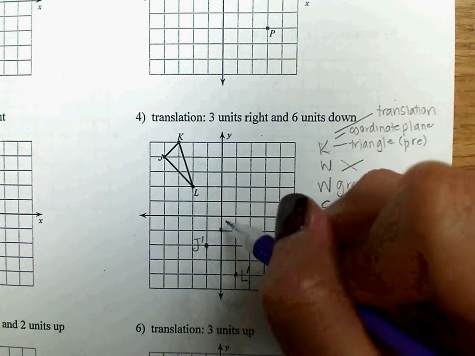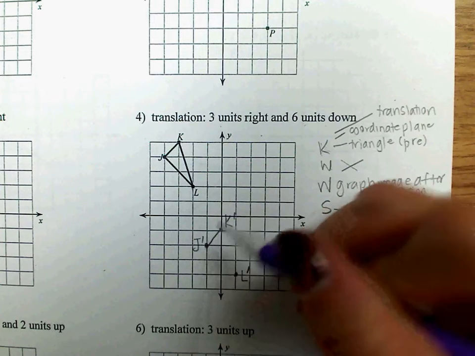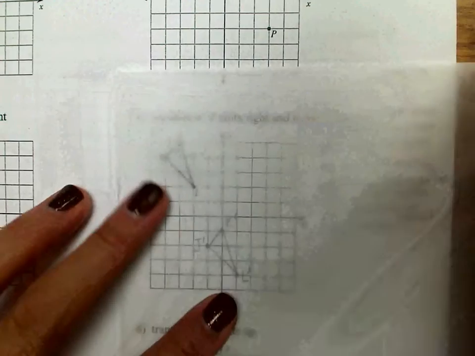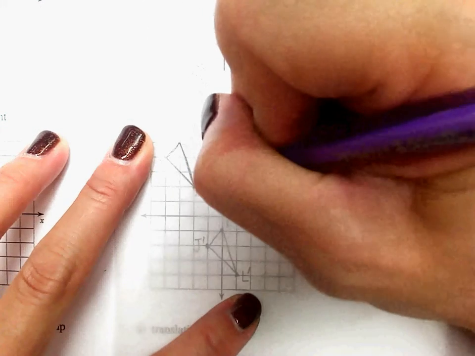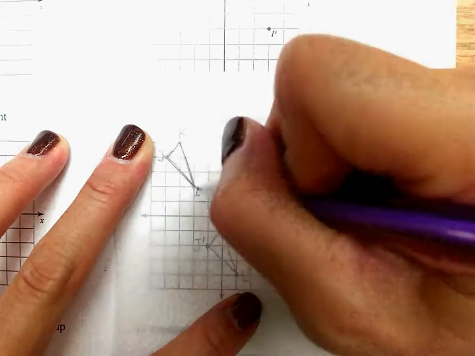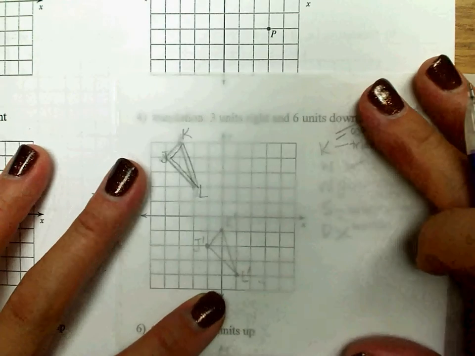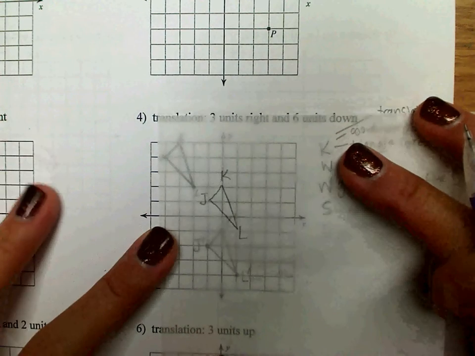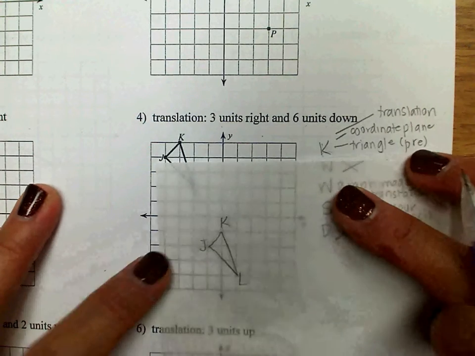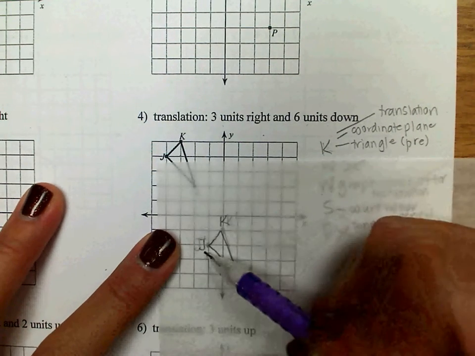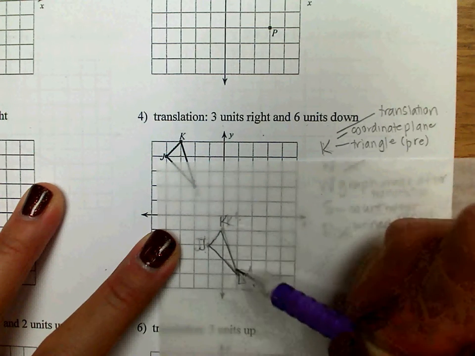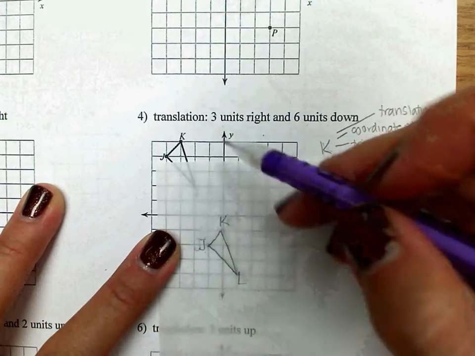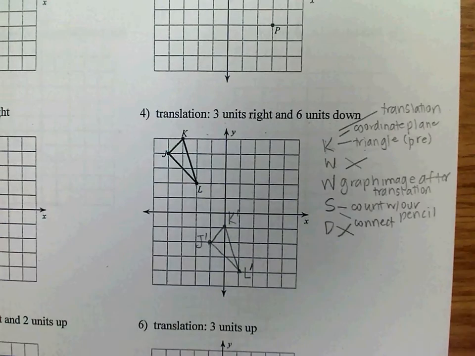Now let's say you didn't do all of these correctly, then your triangles will not look the exact same, or they will not have translated properly. So when I take this triangle, which is my pre-image, J, K, and L, and I go 3 units to the right, 1, 2, 3, and then I go down 6 units, 1, 2, 3, 4, 5, 6, they should match up perfectly. Okay, J goes with J prime, K with K prime, and L with L prime, and they should be the same size. If one of the points is off somewhere, you'll see it, but translation should always be rigid. So we did this one correctly, and now we're done.